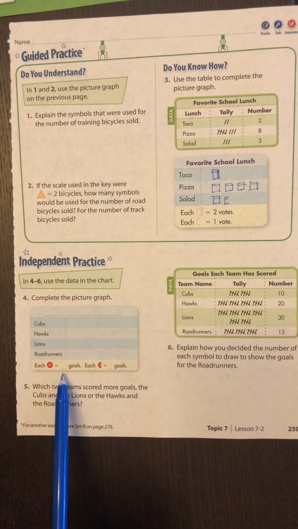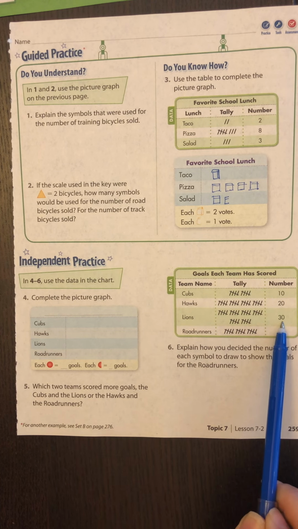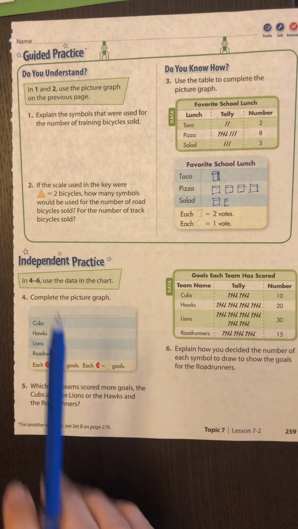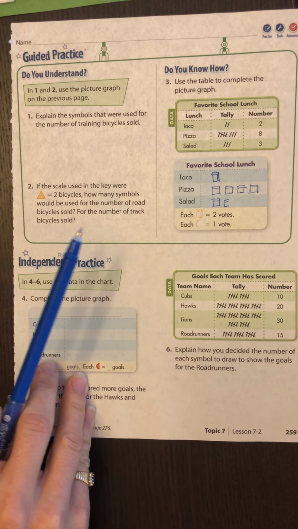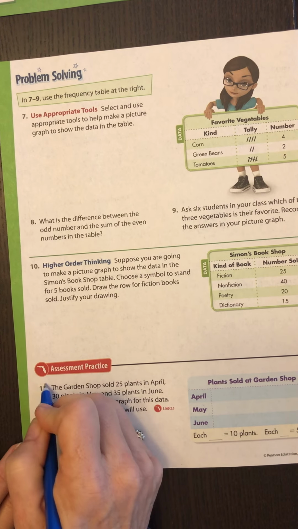I just want you to see that you probably would not choose 2 and 1 here because you have large numbers over here. And so after doing page 259, 4, 5, and 6, you'll do number 11 on the back on page 260.